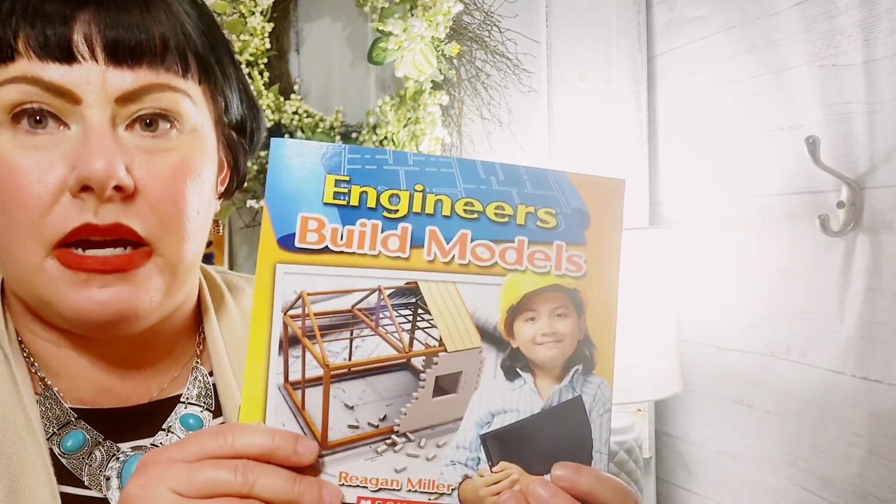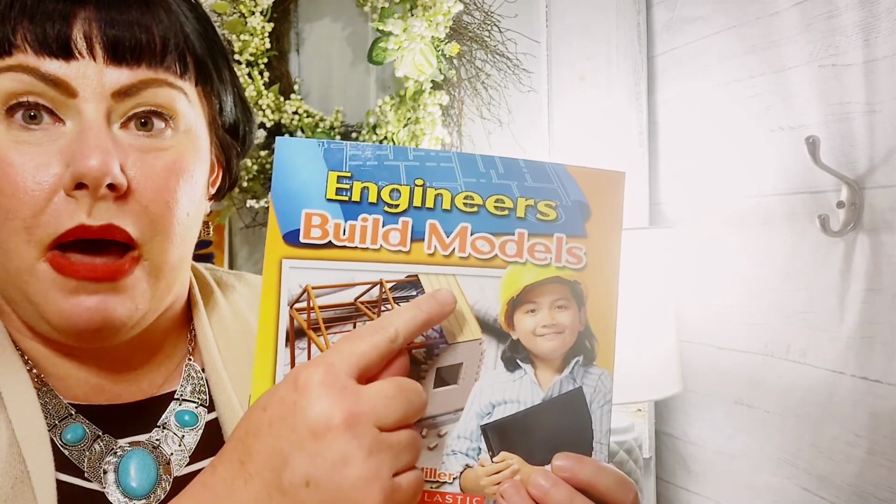Hi friends, so today we are going to be doing a little bit of a read aloud and then a little bit of a practice with using fluency as we read. So we've got a couple of elements that we're going to talk about in the story that I'm going to share with you. One element is the fact that this is a nonfiction book. It's called Engineers Build Models.